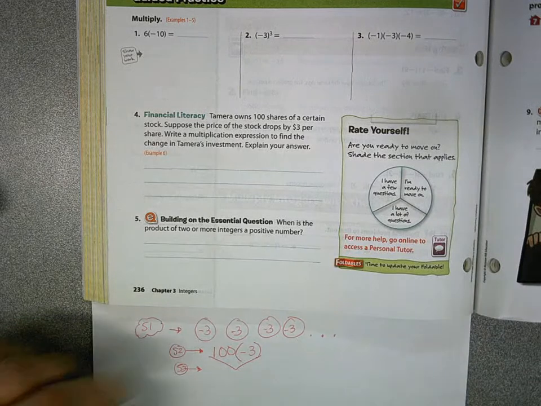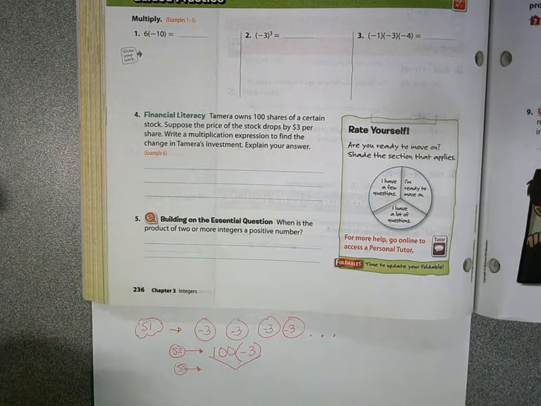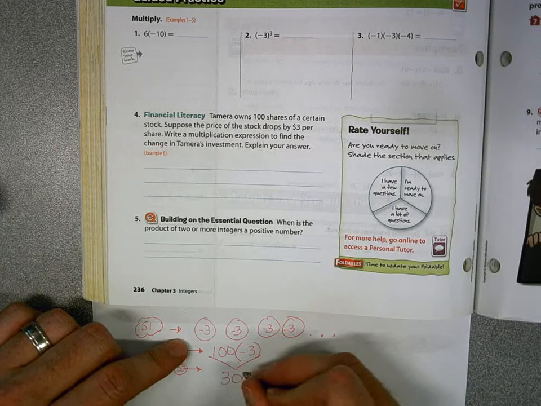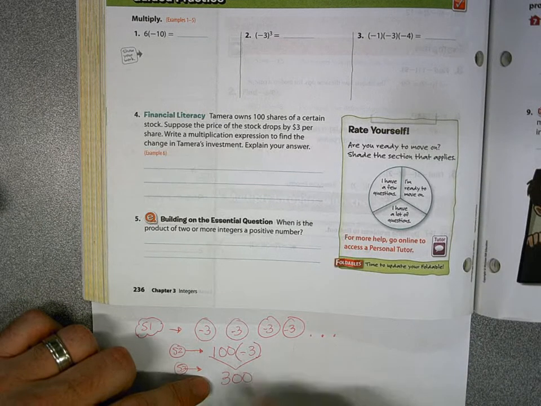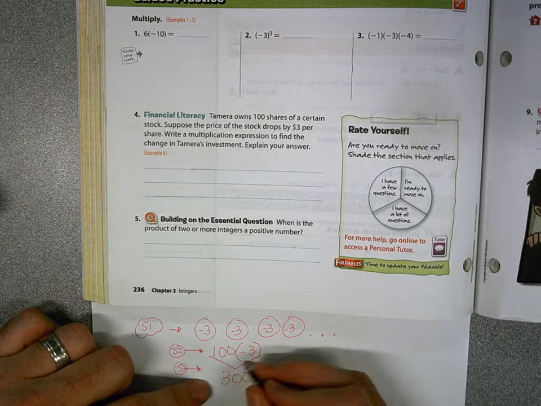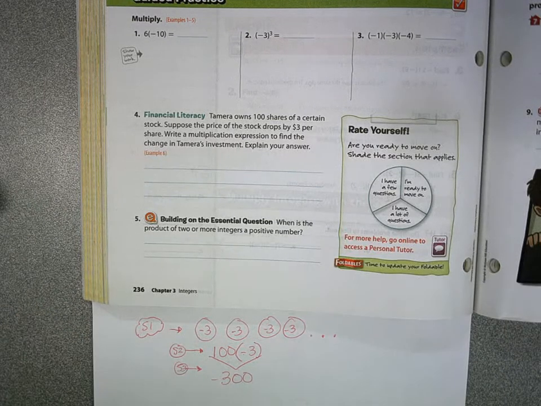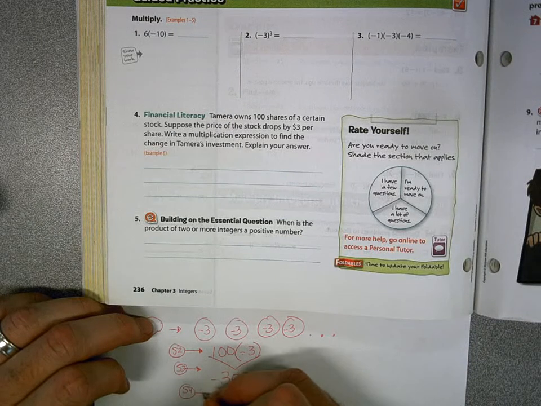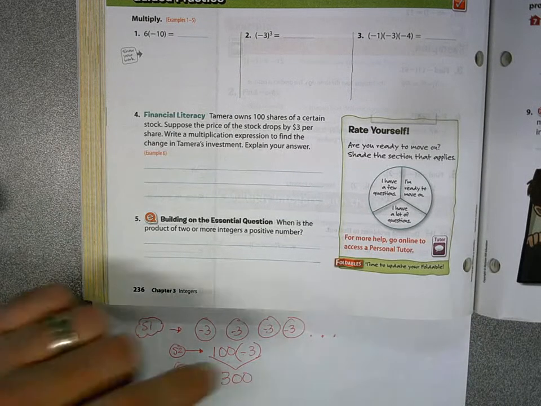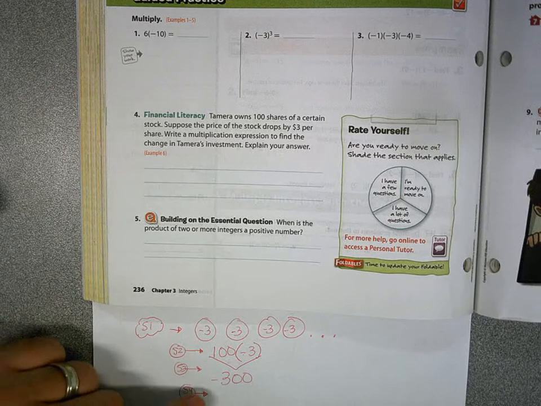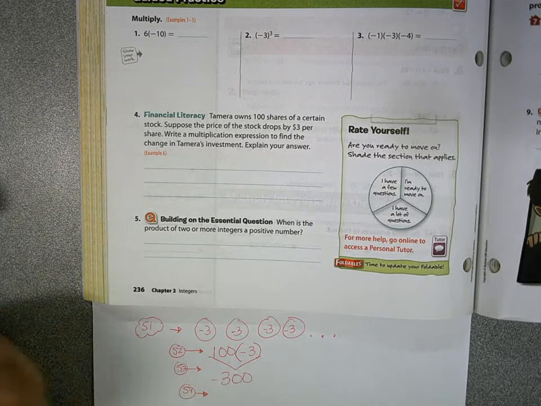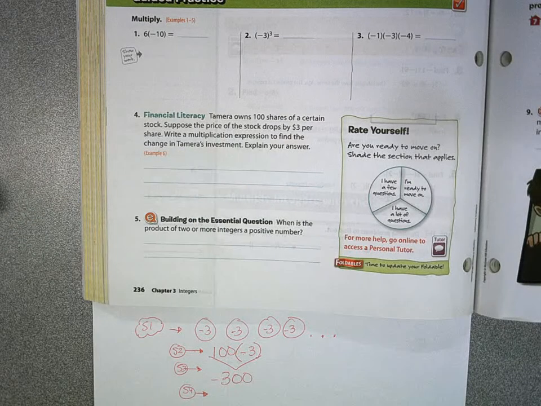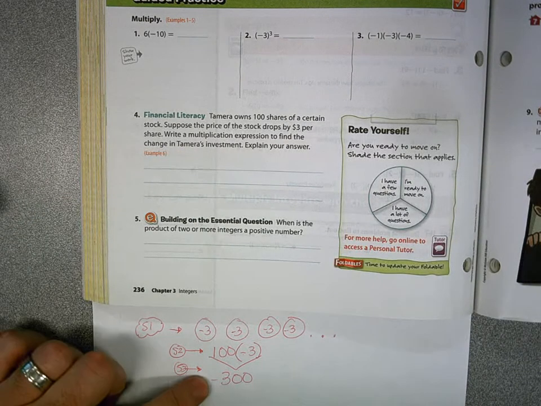Now let's just simplify it. We drop the sign or signs. 100 times 3 is 300. In this case, it is two different ones. It's negative 300. Now, because it's a word problem, we're going to put our units on it. Remember, it's how much did they lose. That's what it means, a change in her investment. It's negative $300, but that negative, remember, means it dropped.